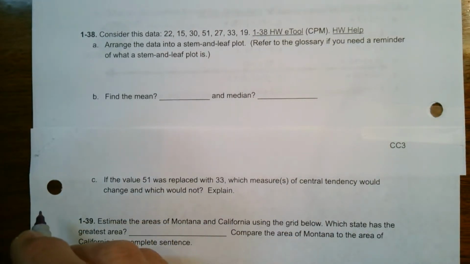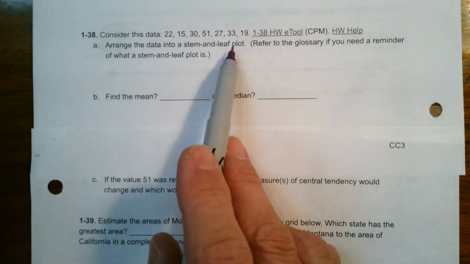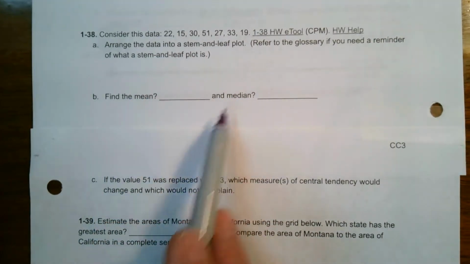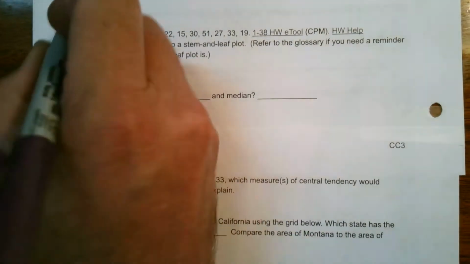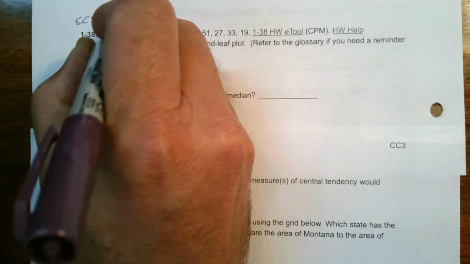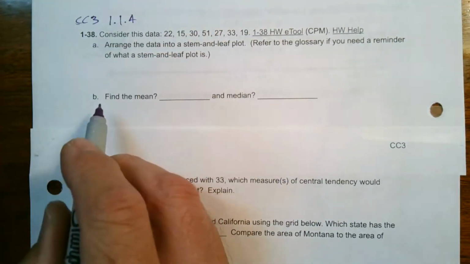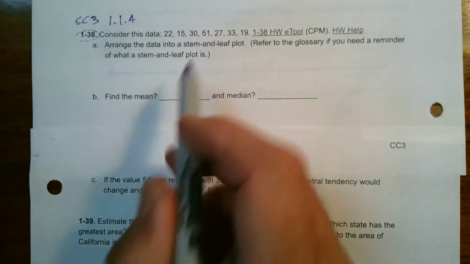We are looking at a problem that has some data. We need to do the stem and leaf plot, find the mean and median, and then talk about the measures of central tendency and what might change them. So this is from course 3, section 1.1.4, and specifically number 1-38.